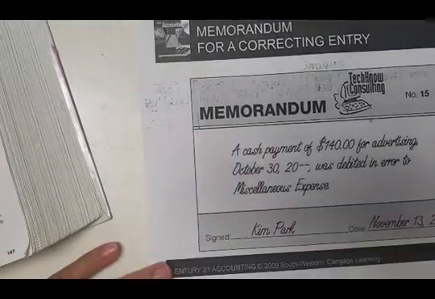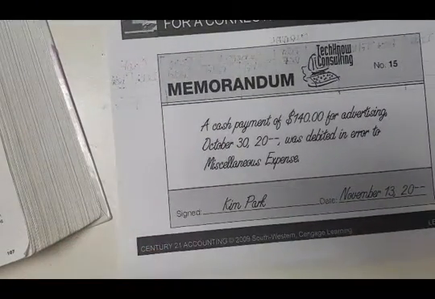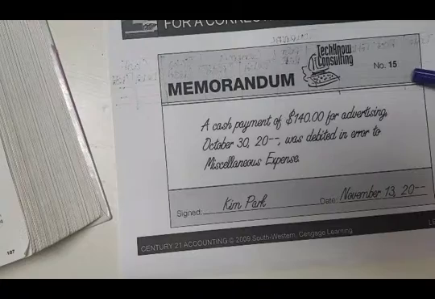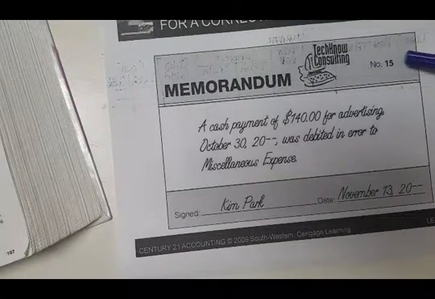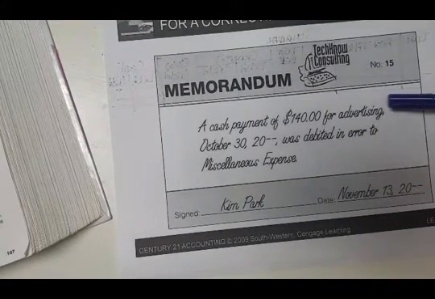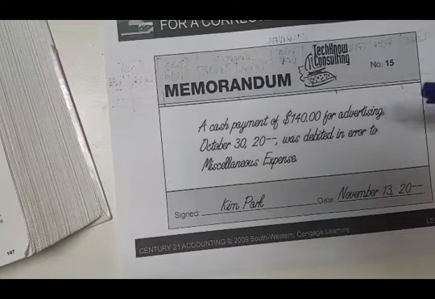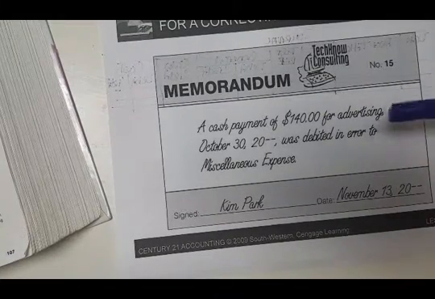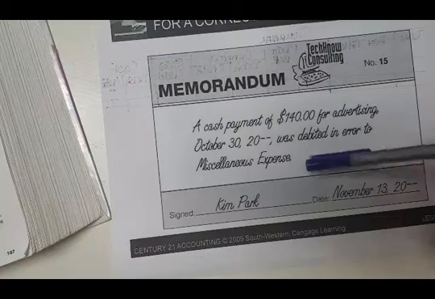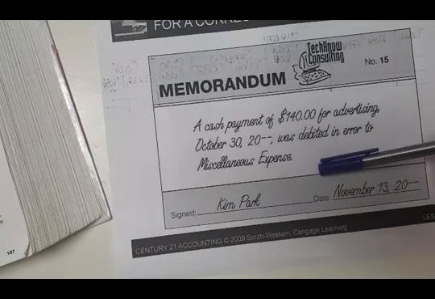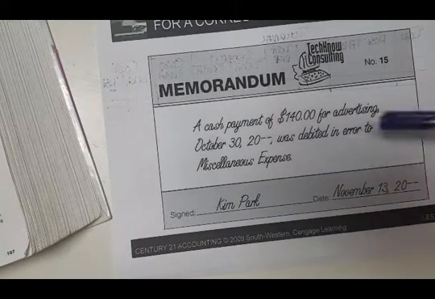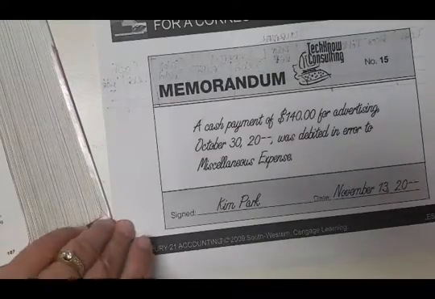So we have discovered a mistake. If there's a mistake, we have a memorandum issued. This is memorandum number 15, and it says a cash payment of $140 for advertising on October the 30th was debited in error to miscellaneous expense. So we accidentally debited miscellaneous expense, and we should have debited advertising.